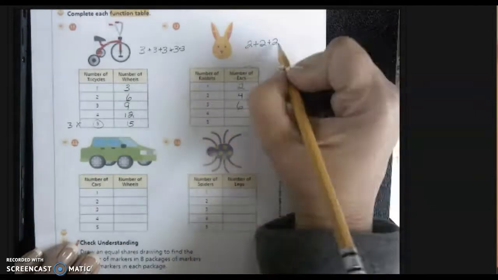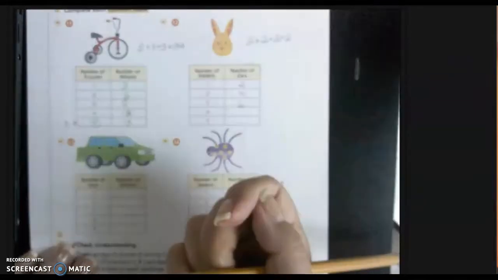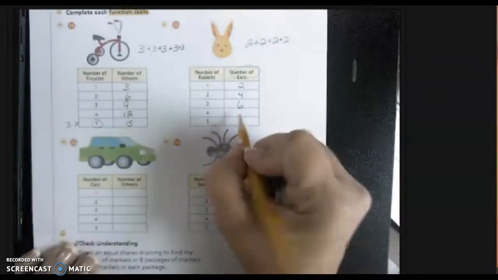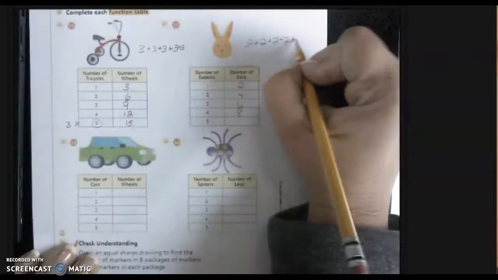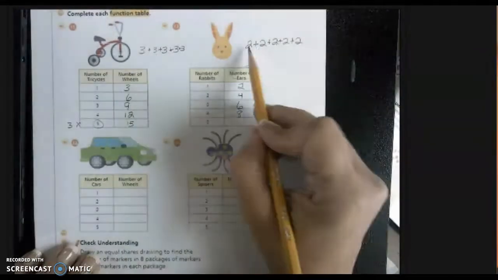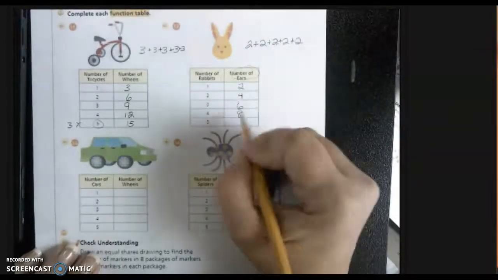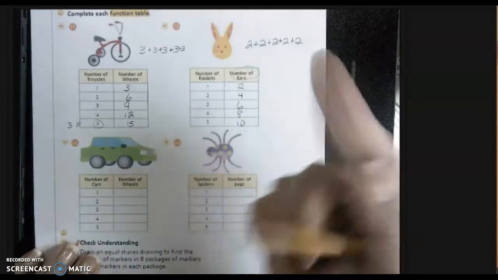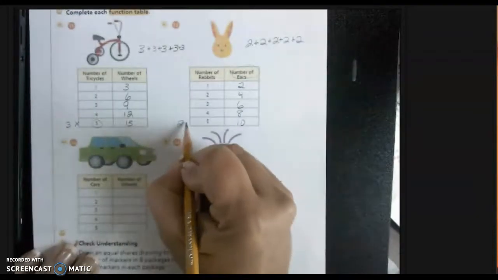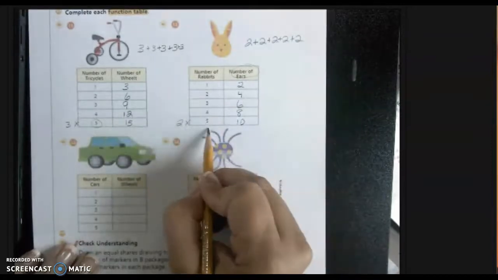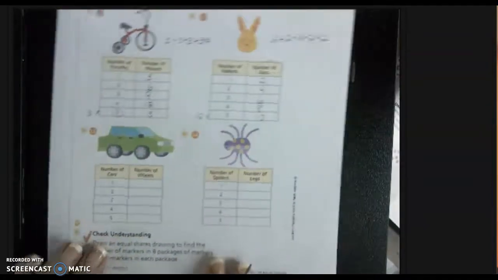And I need to add another 2. I'm going to add up again, 6, 7, 8. So if I have 4 rabbits, 2 ears each, I'm adding another 8. And now I've got 5 rabbits. 2, 4, 6, 8, 10 ears. Or I can say 8, 9, 10. And remember, this is the same as 2 times 5 equals 10. So just another way of thinking about it.